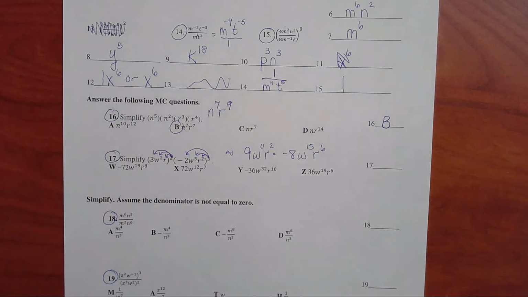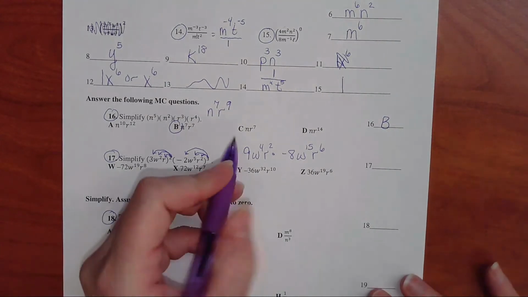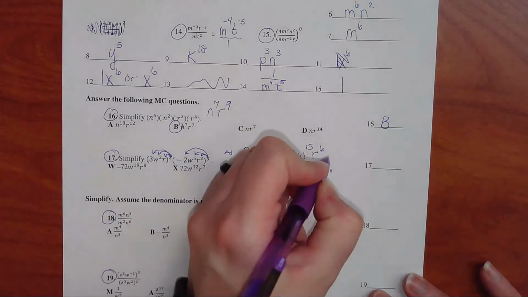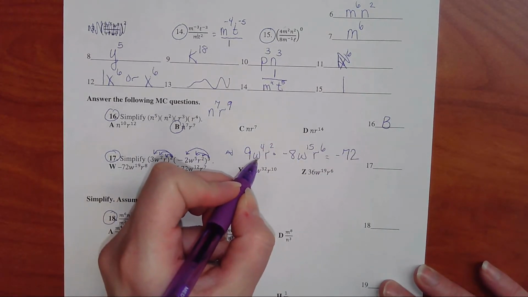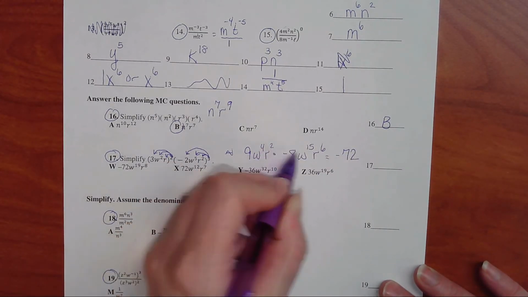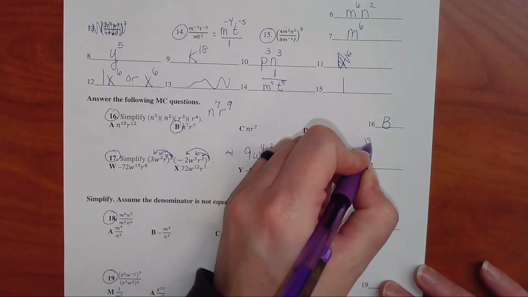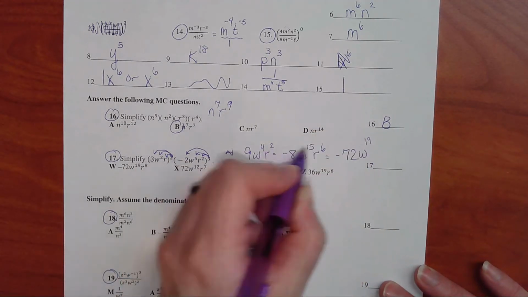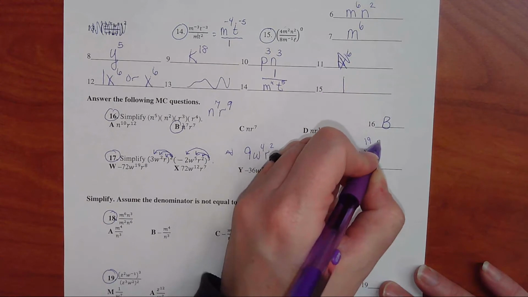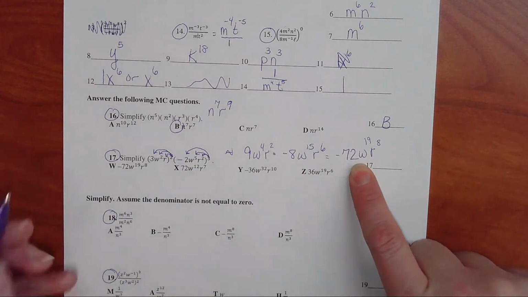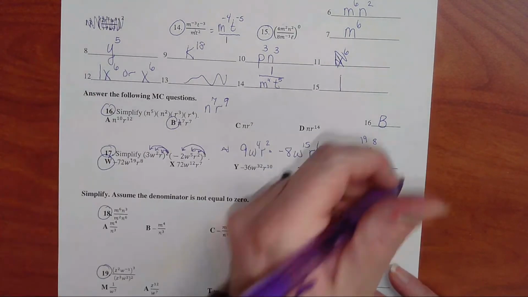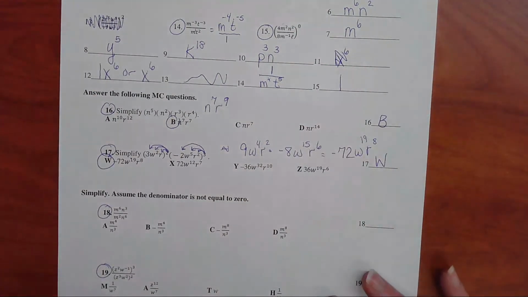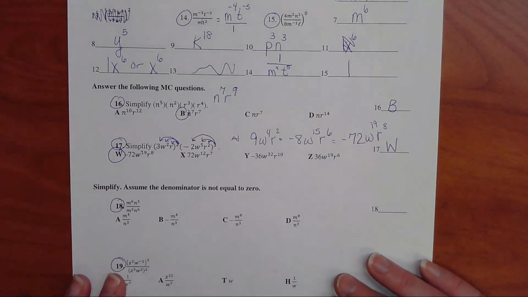So now we multiply 9 times -8 is -72. Let's add our exponents. For W, we do 4 plus 15, which is 19. And for R, we do 2 plus 6, and we get R to the 8th. -72, W to the 19th, R to the 8th. The answer is W. Switched it up a little bit on you guys and didn't do it A, B, C, D for all of them.